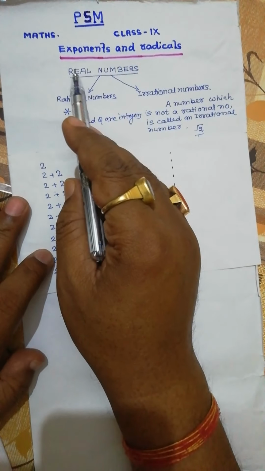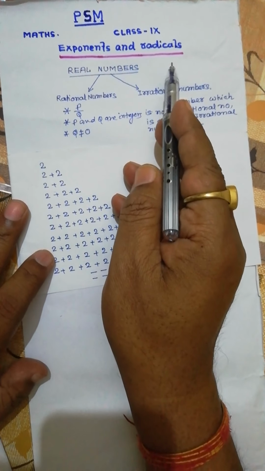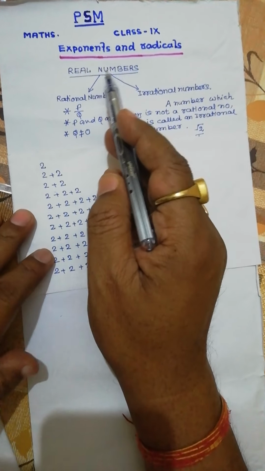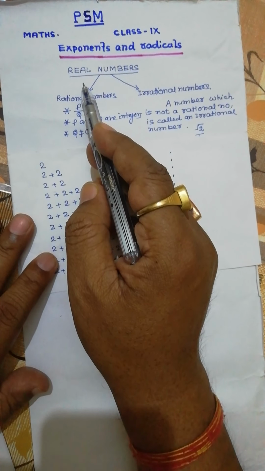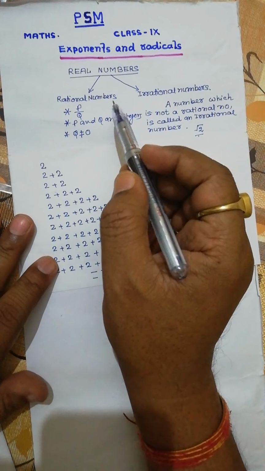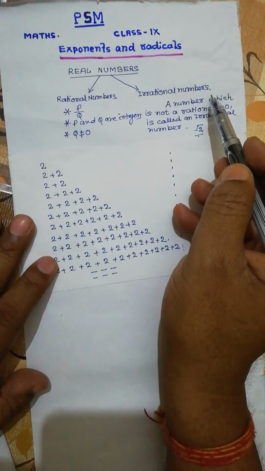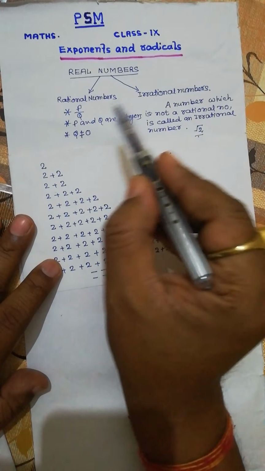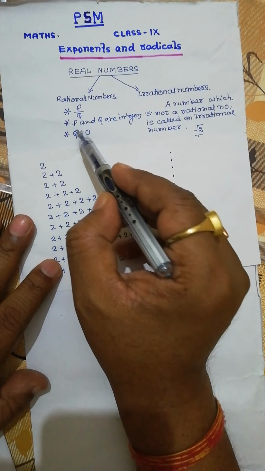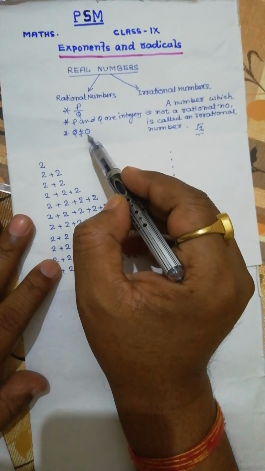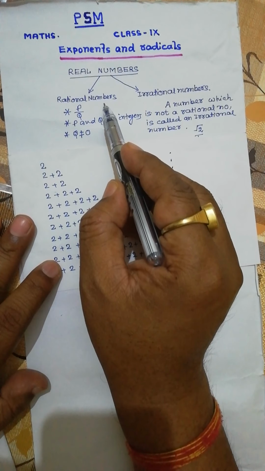In class 9 we have a very important chapter, that is exponents and radicals. To understand exponents and radicals, we have to learn about real numbers. You know very well that real numbers are the collection of rational numbers and irrational numbers. A number of the form p by q, where p and q are integers and q is not equal to 0, is called a rational number.